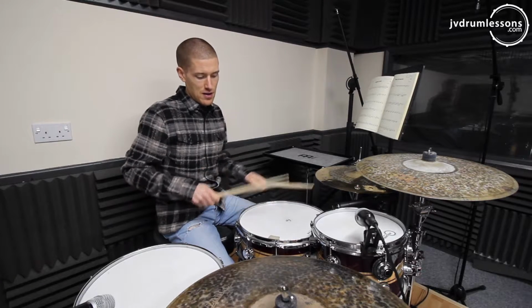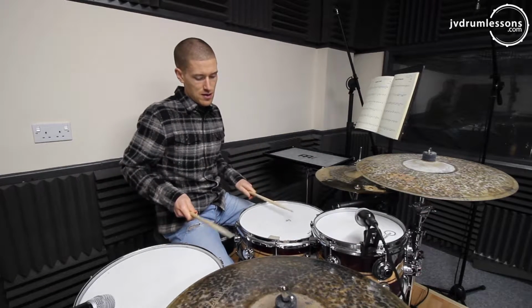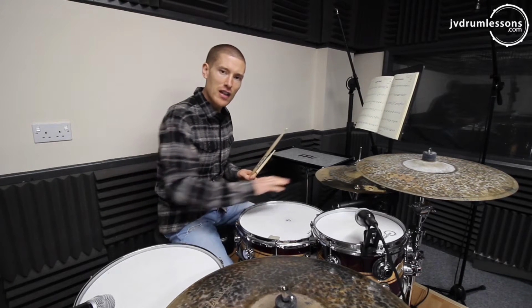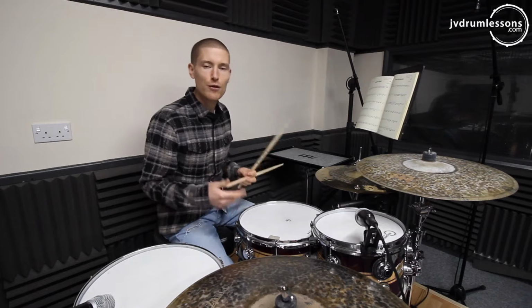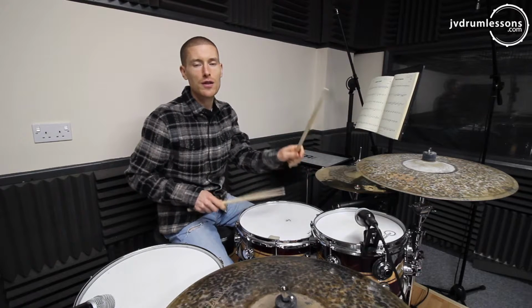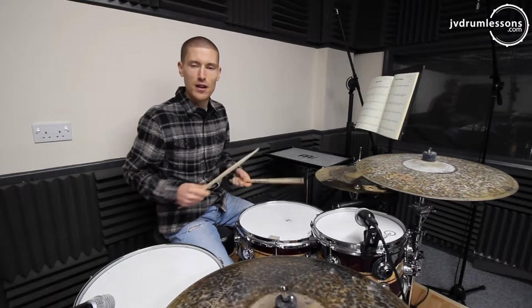Okay, so see that motion just going round the kit. So let's try that. Just that bar, just looping that through 4 times just to get that rhythm down and the sticking. So remember, double strokes for the first 2 beats and then we got right, left for the last 2 beats.